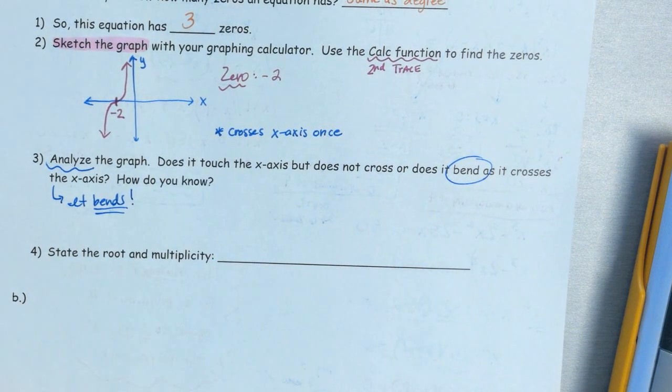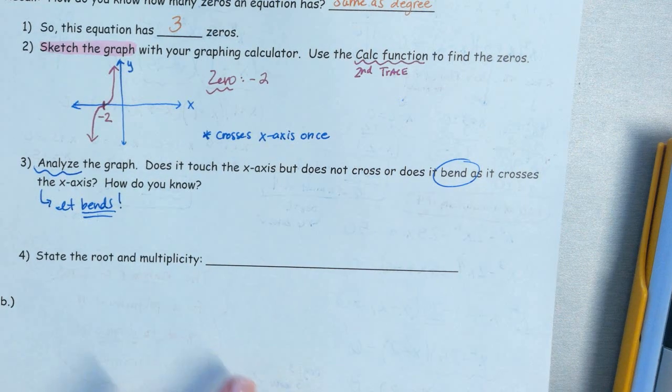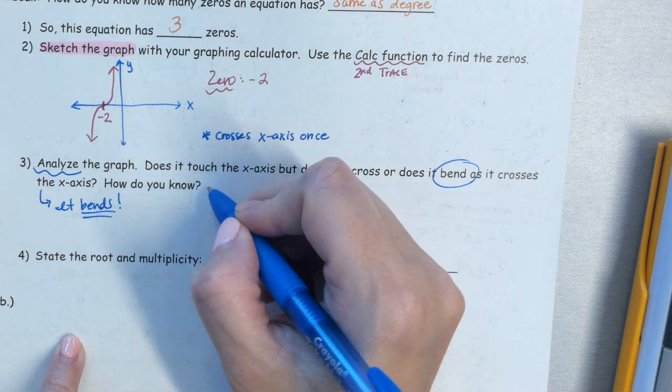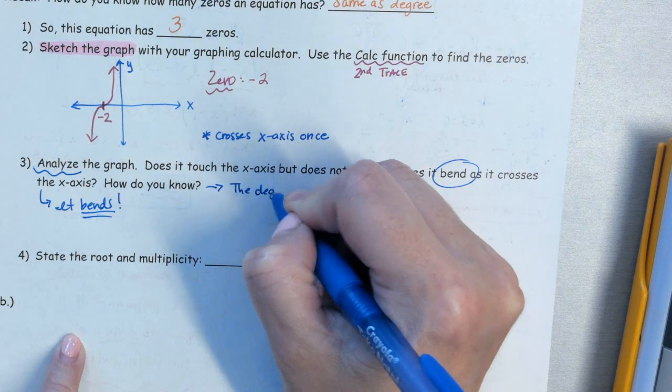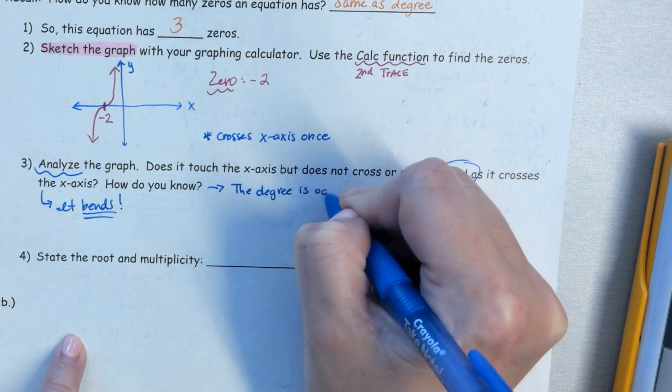Okay, and then the how do you know, we're going to talk about the degree. So the degree of this is 3. So the degree is odd.